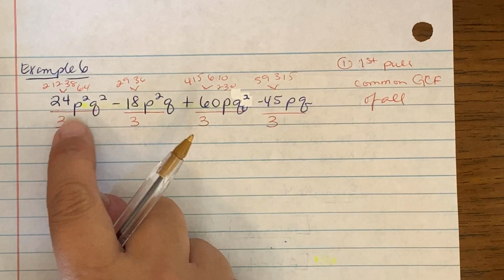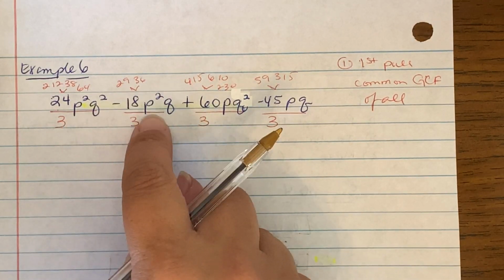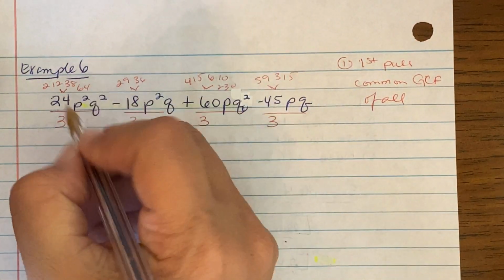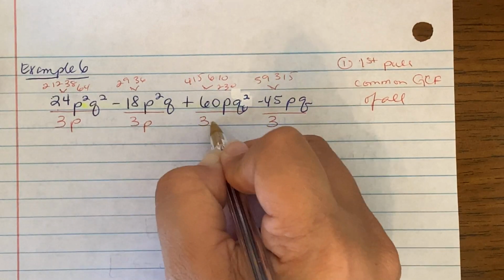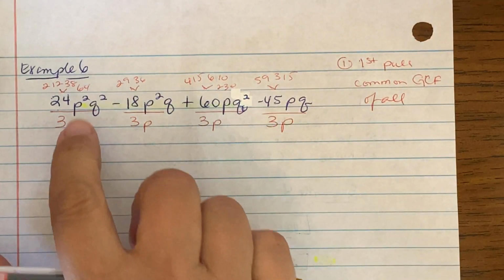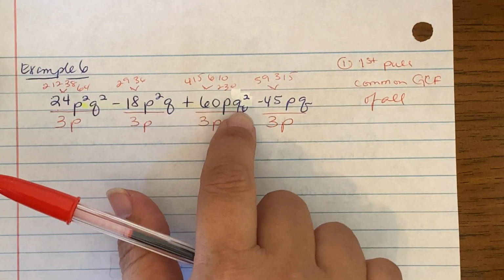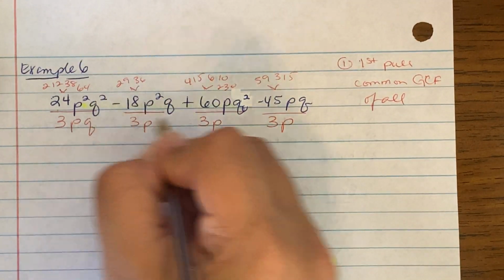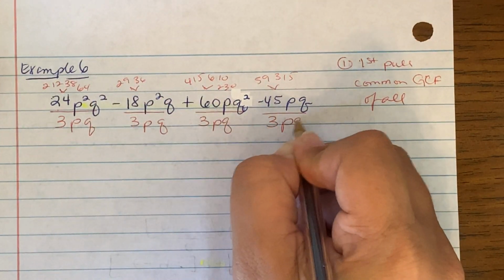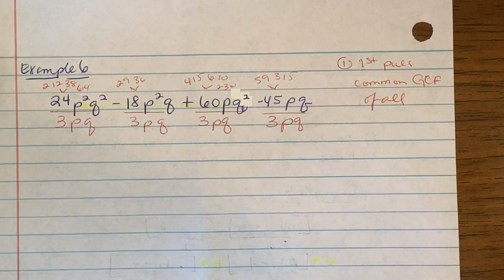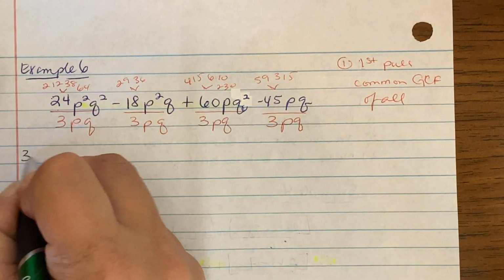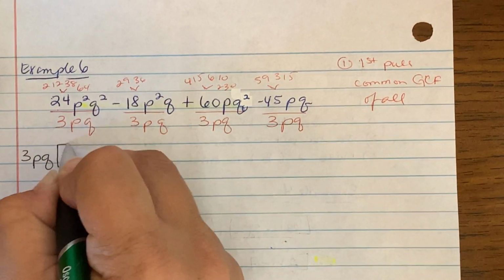Then I look at the variables. 2 p's, 2 p's, 1 p, 1 p. They all have a p in common. 2 q's, 1 q, 2 q's, 1 q. They have a q in common. So this is what's going to come out first. So we have 3pq, and then we have a bracket.